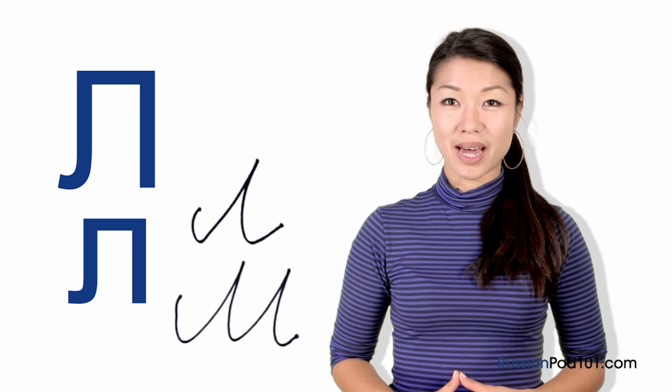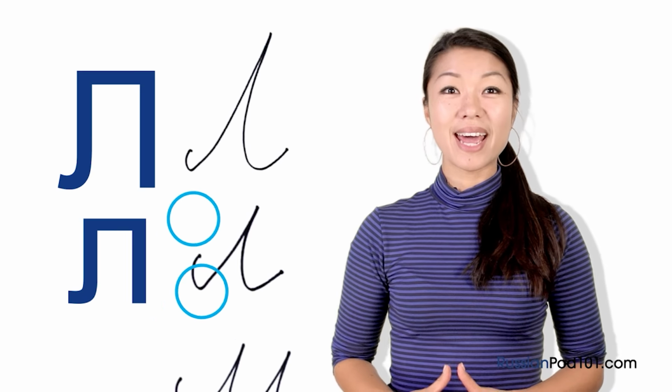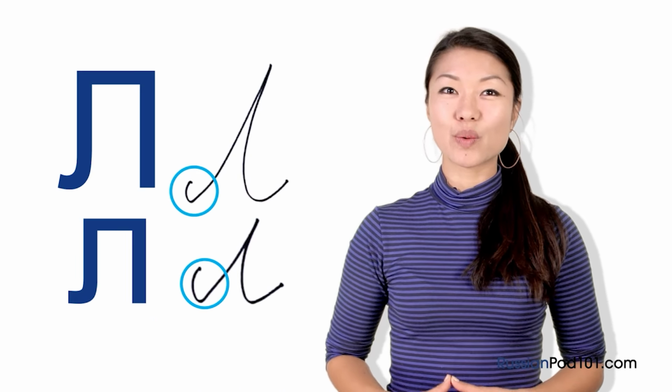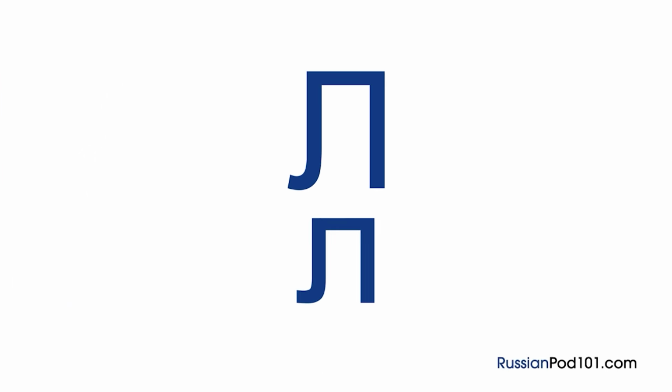But remember the Russian M. It has a hook on the left when it follows other letters. L is exactly the same, so it looks like this when it comes after another letter. Time to write it for yourself.